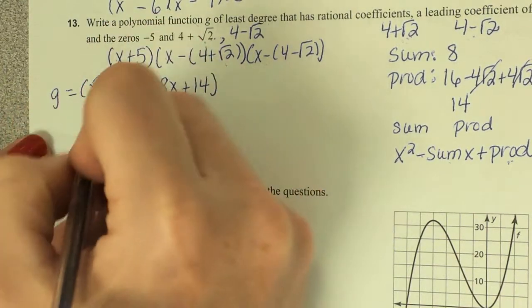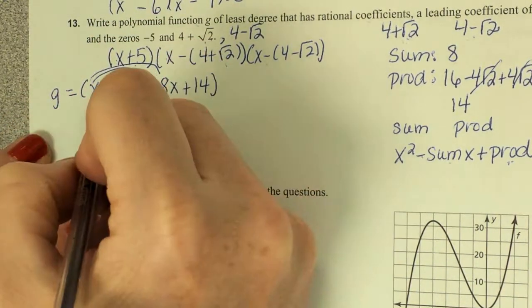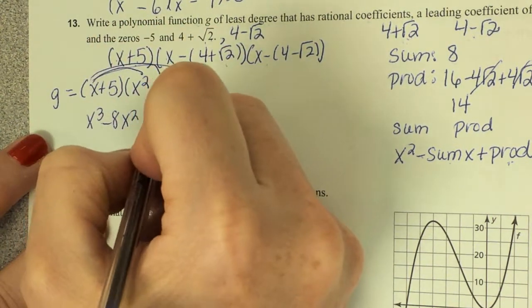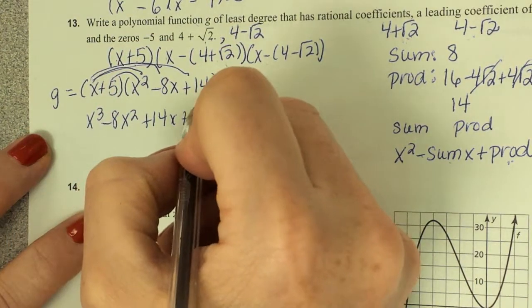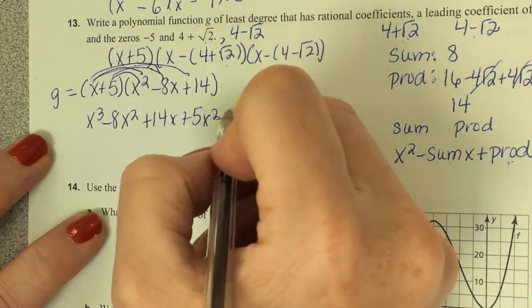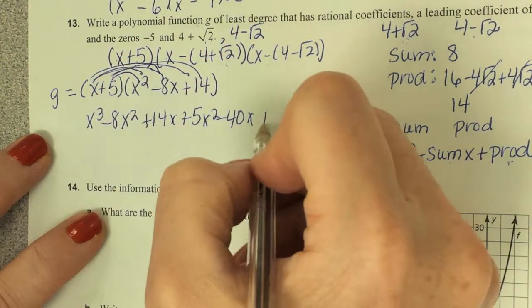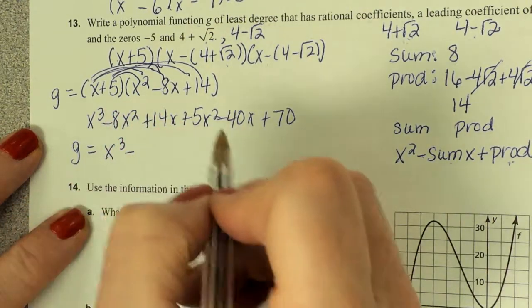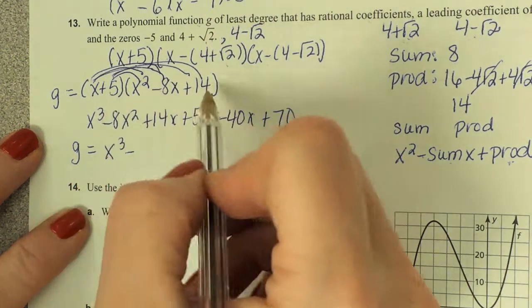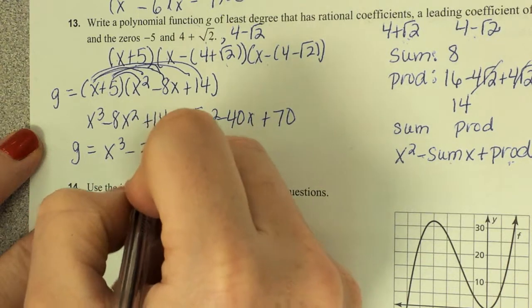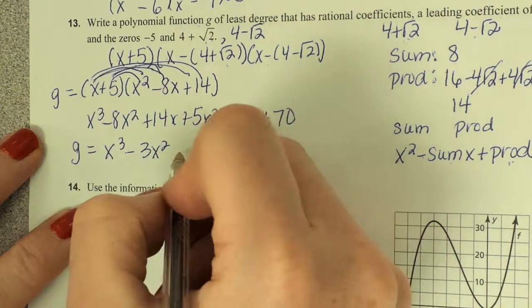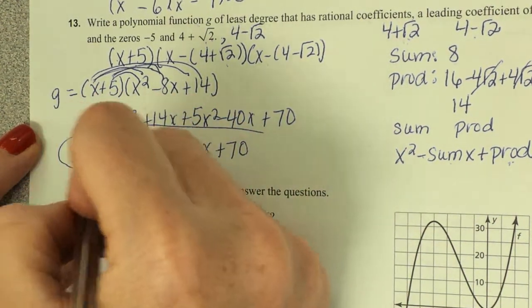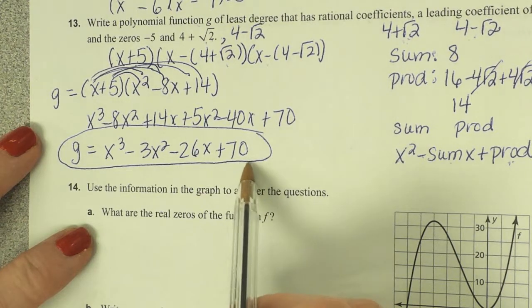So multiplying this out, just do this on your own. And then just simplify it. And so that's going to be the solution.